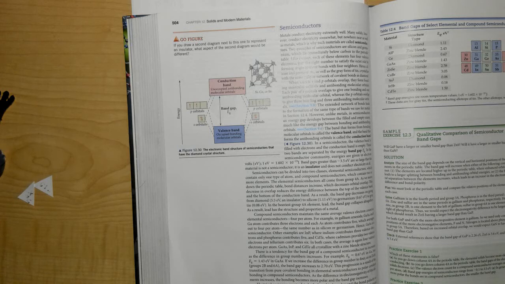Now, if there's a huge, huge band gap between where the electrons are and where the electrons aren't, then the electrons can't move between and therefore can't conduct electricity. And so we call that substance an insulator. If the distance in between right here is very, very close, then electrons can easily go between the full and the empty band of electrons, and it can conduct electricity.